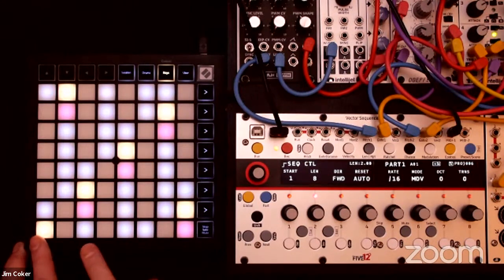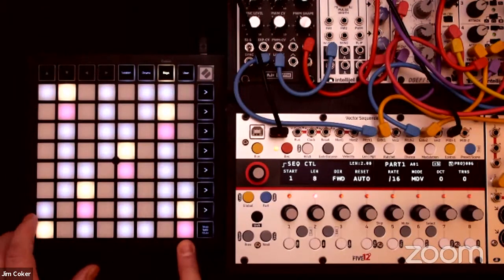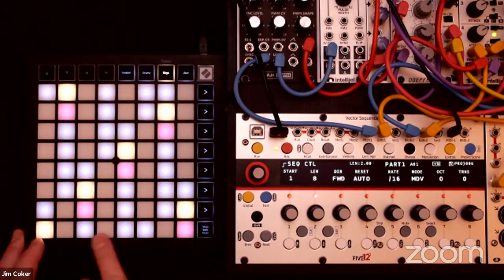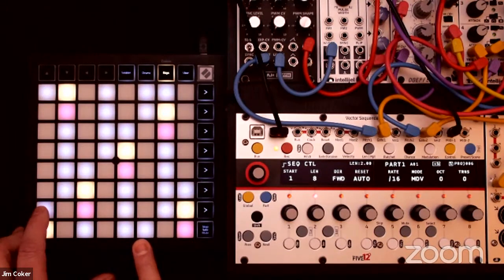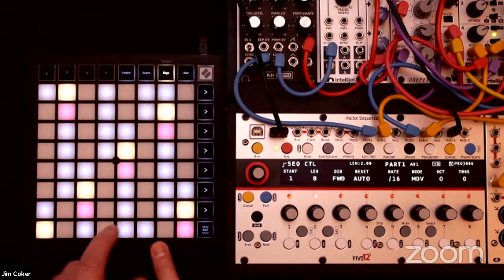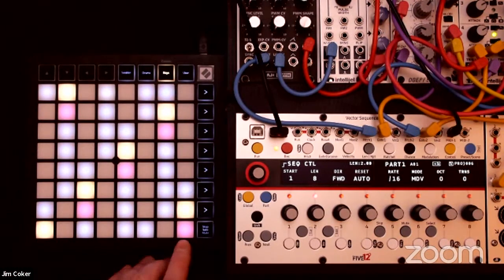So C, D, E, F, G, and then this note up here is an F, a fourth up. Here's the G again, the 5th, A, B, C again. Guitarists and bass players will recognize this pattern because it looks like the good old major Ionian mode starting from the bottom left down there, which is good fun.